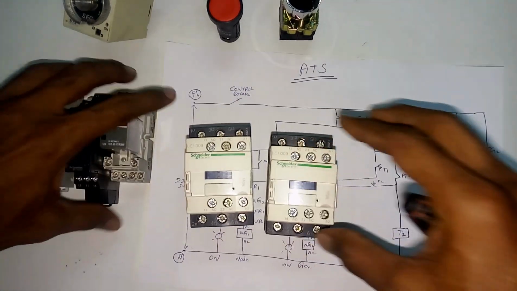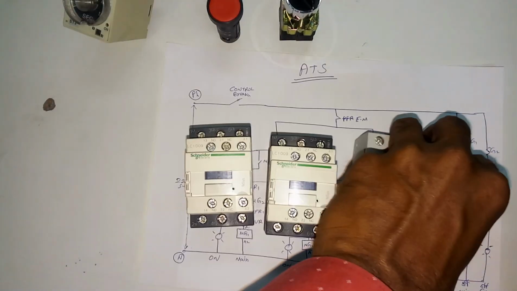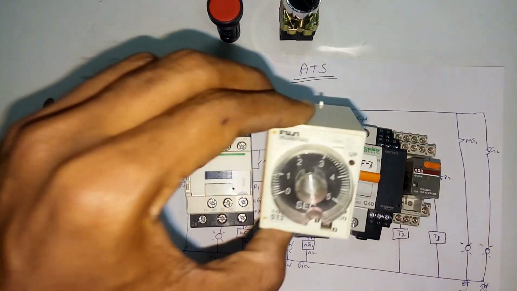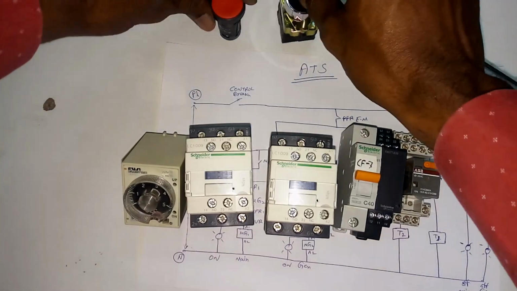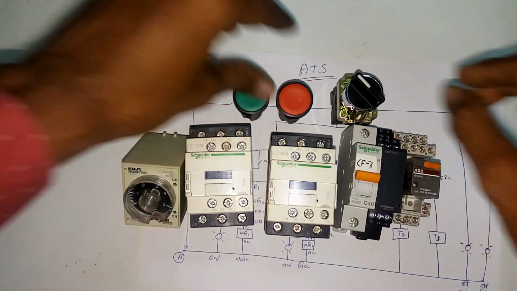I have explained the structure of the ATS panel. All the components should be available here. See here, some components I show here. This is the timer. So thank you for watching.